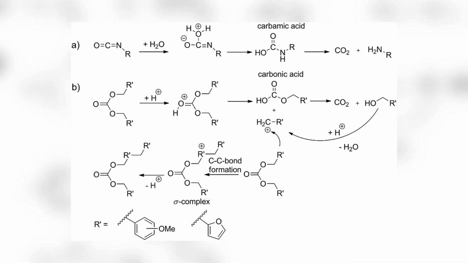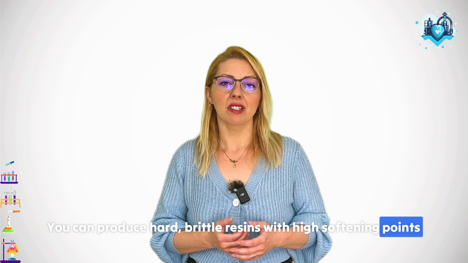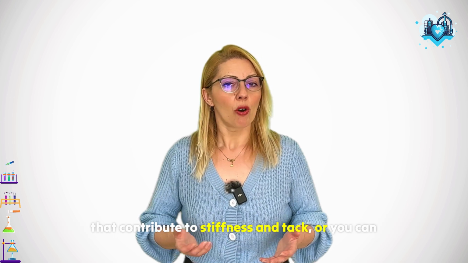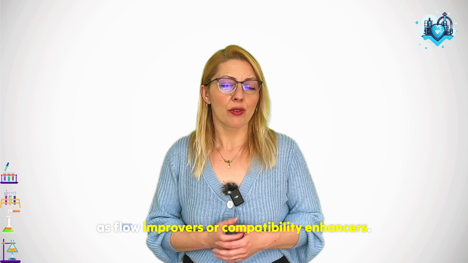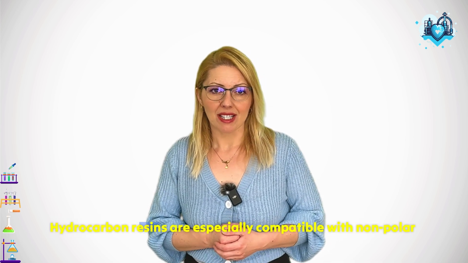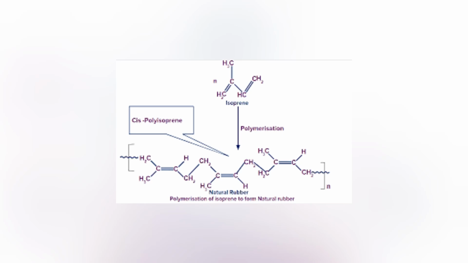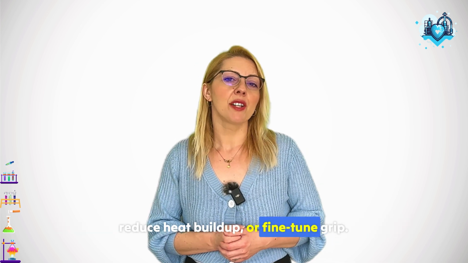What makes these resins so useful is their tunability. You can produce hard, brittle resins with high softening points that contribute to stiffness and tack. Or you can produce softer, more viscous resins that act as flow improvers or compatibility enhancers. Hydrocarbon resins are especially compatible with non-polar rubbers like natural rubber, SBR, and polybutadiene. They are widely used in tire compounding to enhance tack, reduce heat buildup, or fine-tune grip.